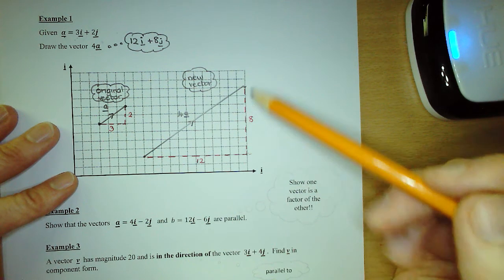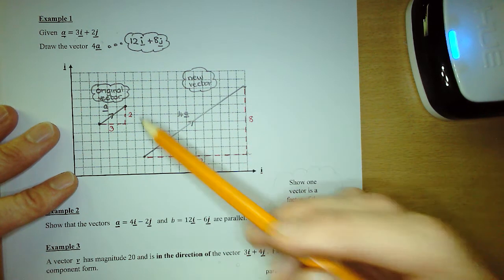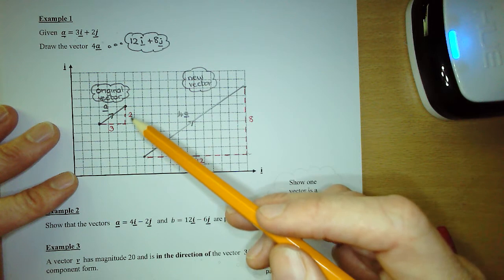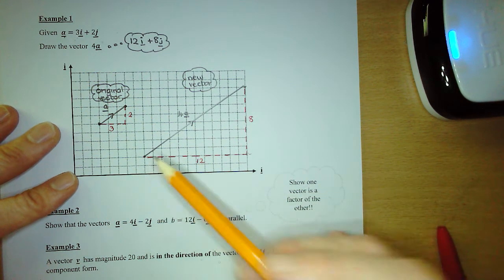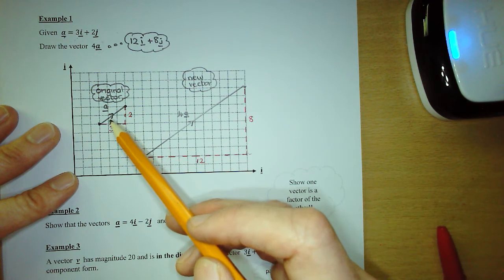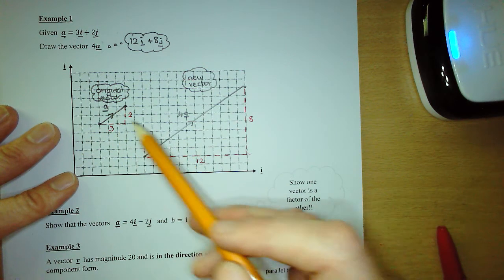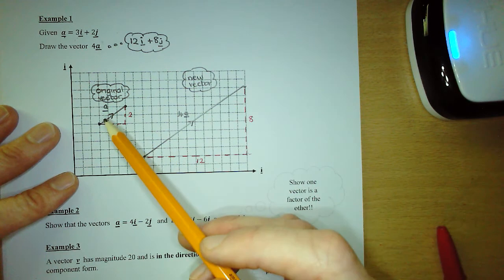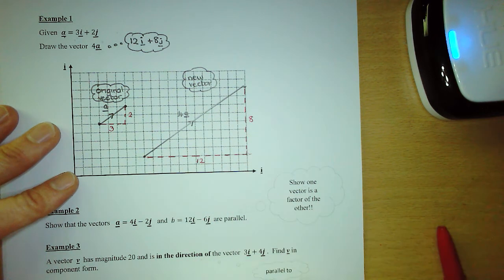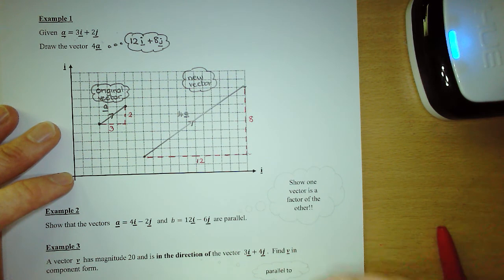The j component of the new vector will be k times the j component of the original vector. Not only that, you'll notice that both vectors are parallel, and you'll also notice that the arrow direction of both vectors are the same. So that's really important. You have to understand that when you multiply any vector by a constant.